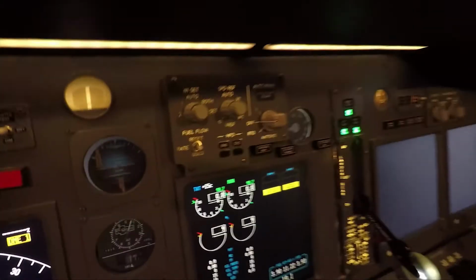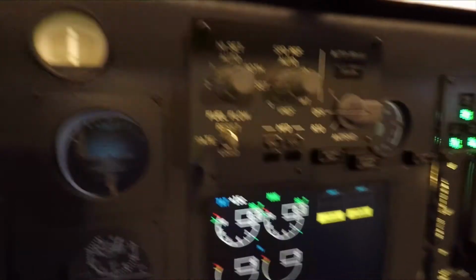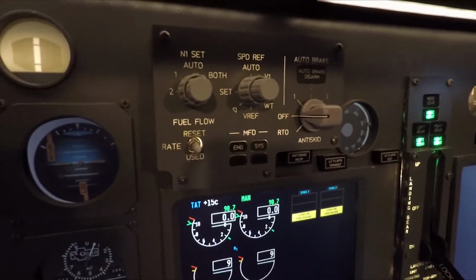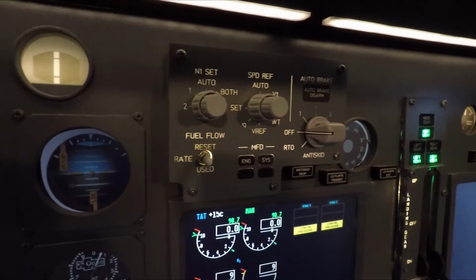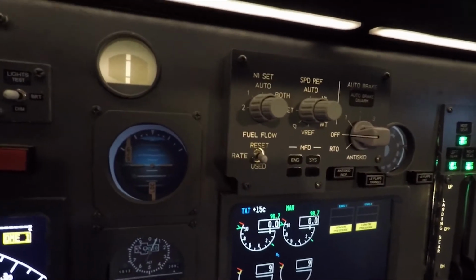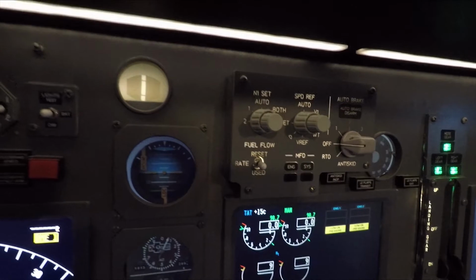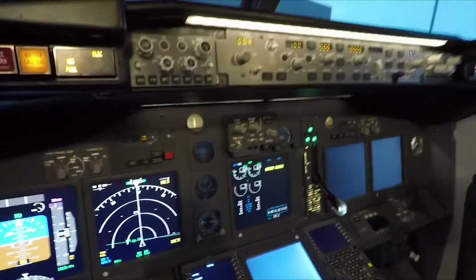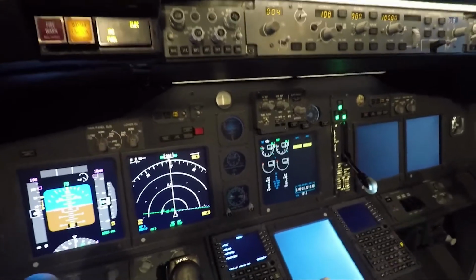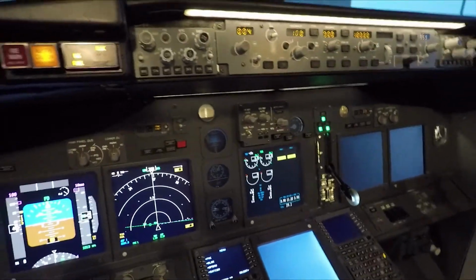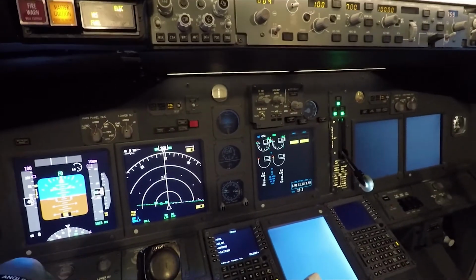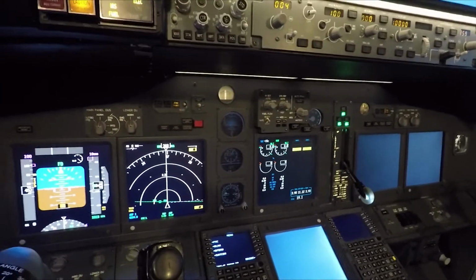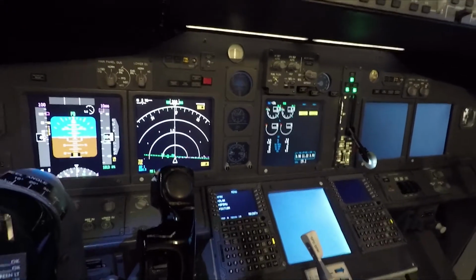Up the top of here, which I didn't mention, we have our auto brakes, auto skid, our speed references for takeoff and landing, and setting our N1. Now N1 is, I don't know what N stands for, but that's the low speed fan at the front of the engine. N2 is the higher speed compressor further into the engine. That just about sums it up.